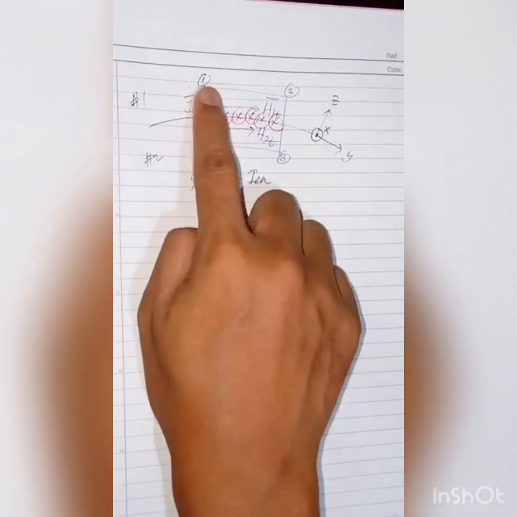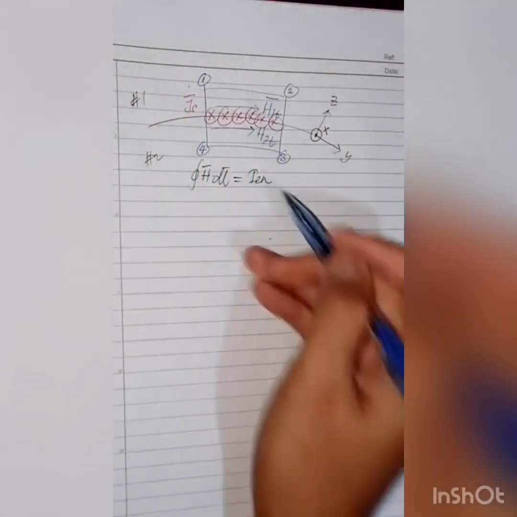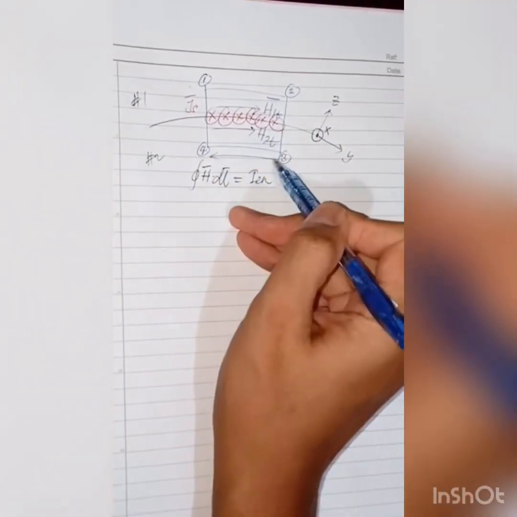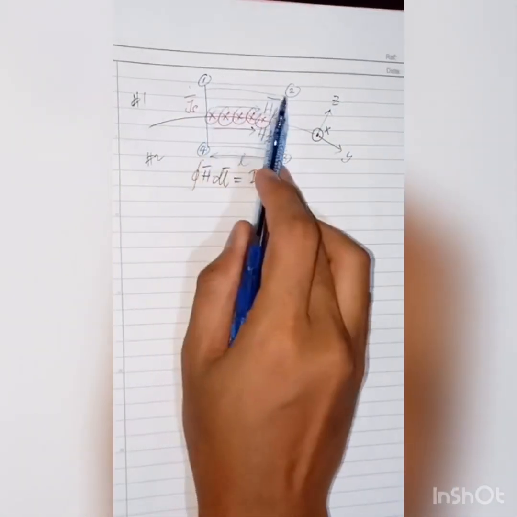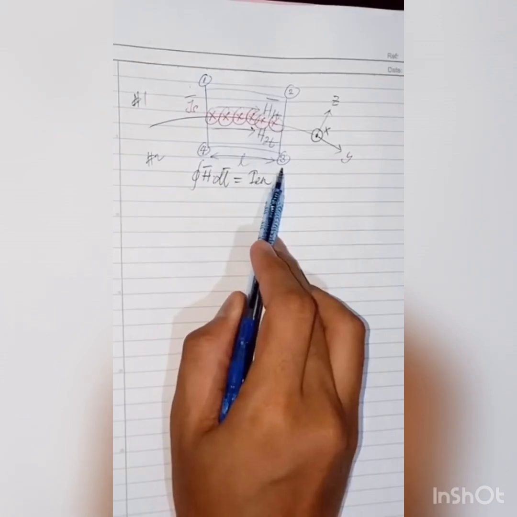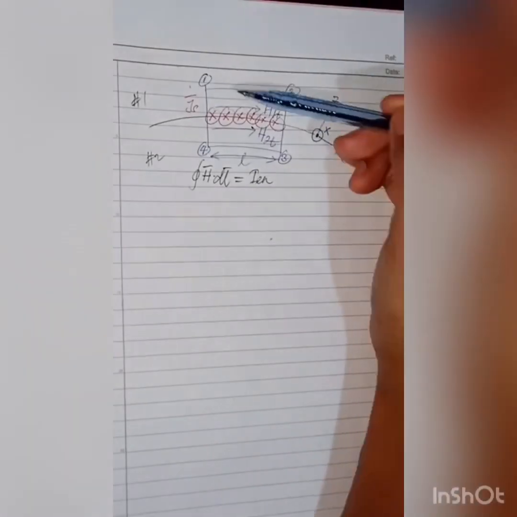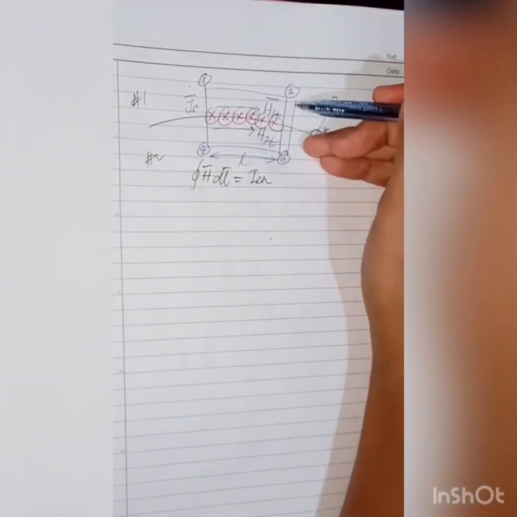Let's assume that the paths parallel to the y-axis, path 1-2 and path 4-3, have a length of L. And let's say the paths 1-4 and 2-3 have a height of H. So that's our assumption now.